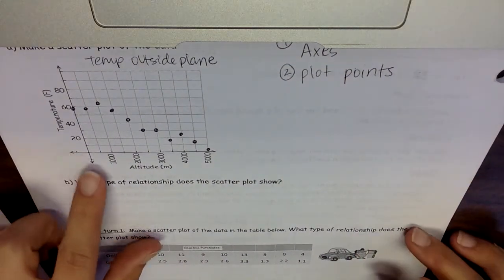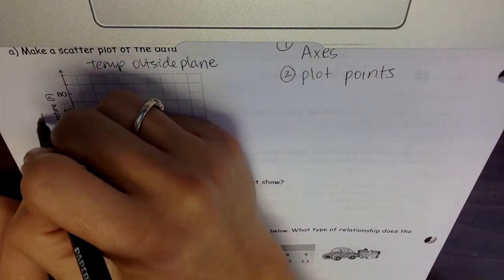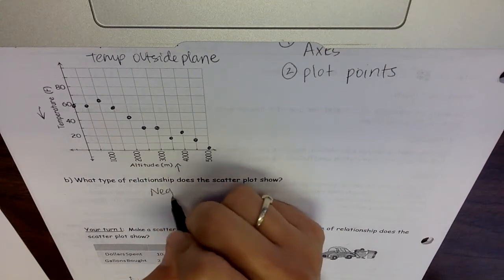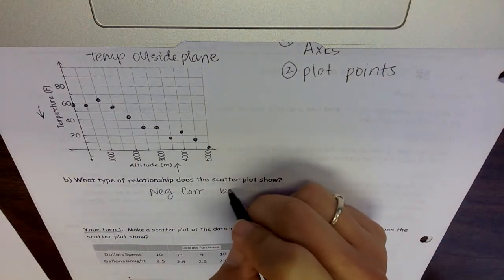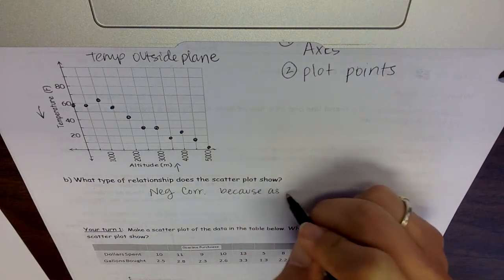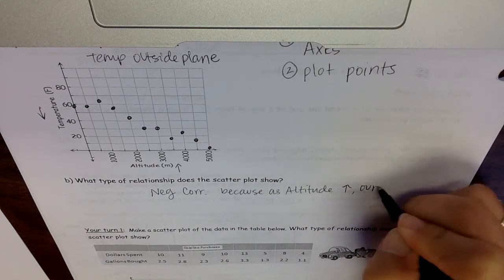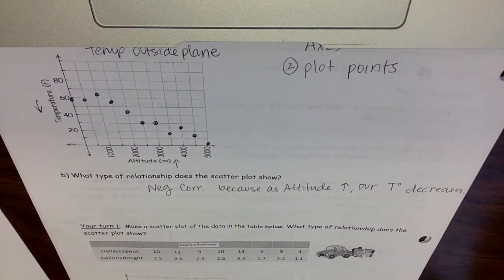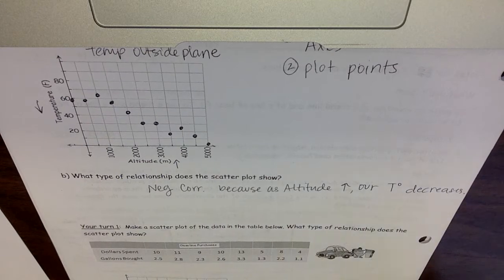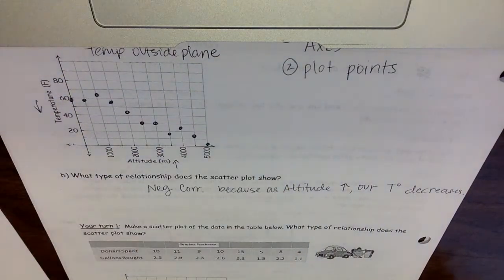And as you see, as our altitude increases, overall our temperatures are decreasing. So this shows a negative correlation. This is showing a negative correlation because as altitude increases, our temperature decreases. And you can see that our scatter plot, our dots, are going into a negative slope direction.